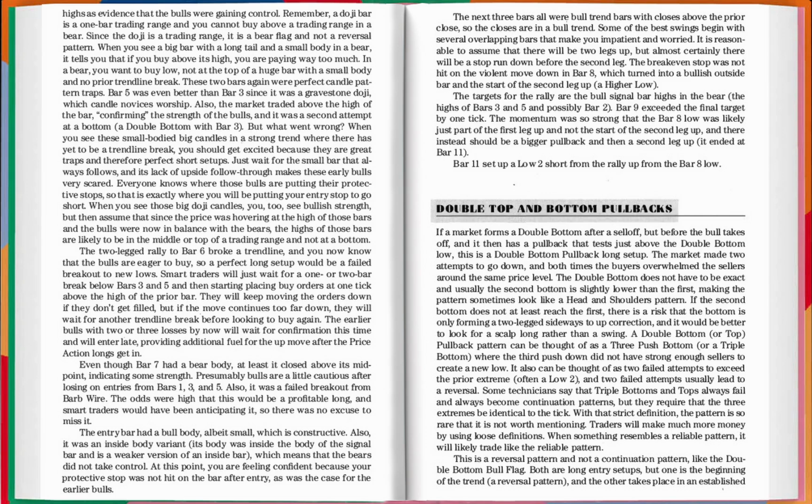The entry bar had a bull body, albeit small, which is constructive. Also, it was an inside body variant. Its body was inside the body of the signal bar and is a weaker version of an inside bar, which means that the bears did not take control. At this point, you are feeling confident because your protective stop was not hit on the bar after entry, as was the case for the earlier bulls.